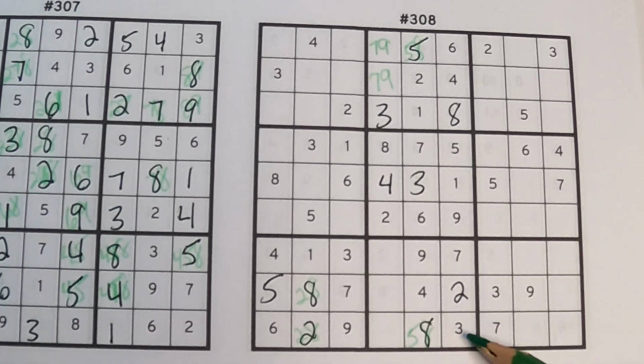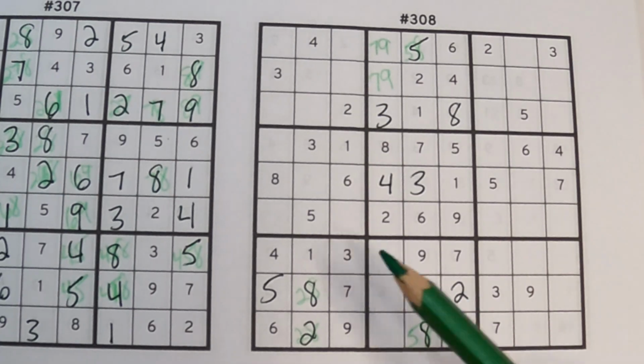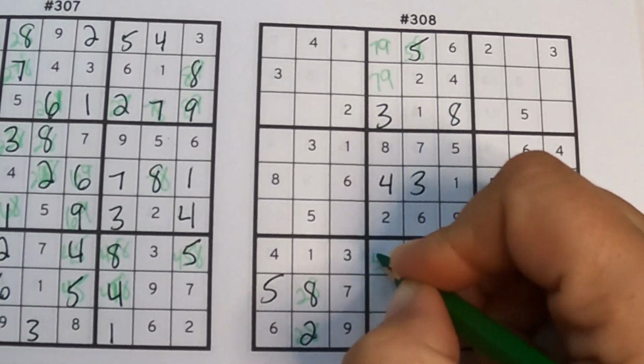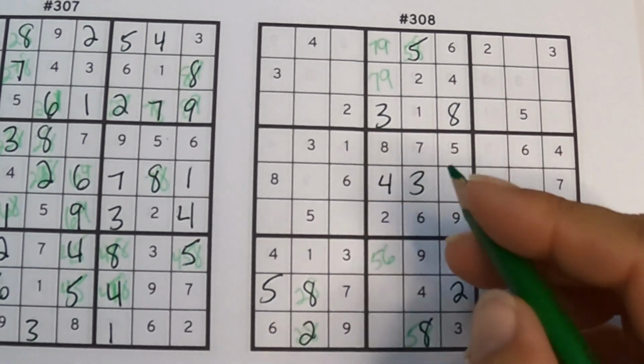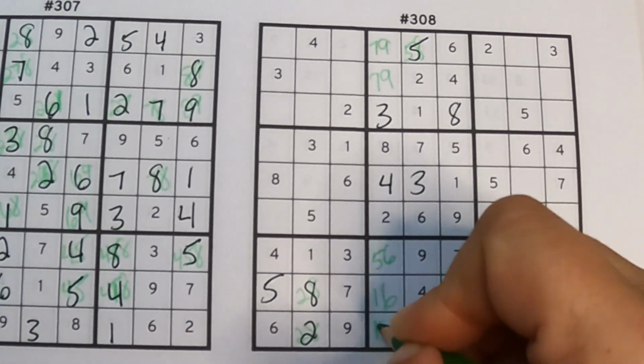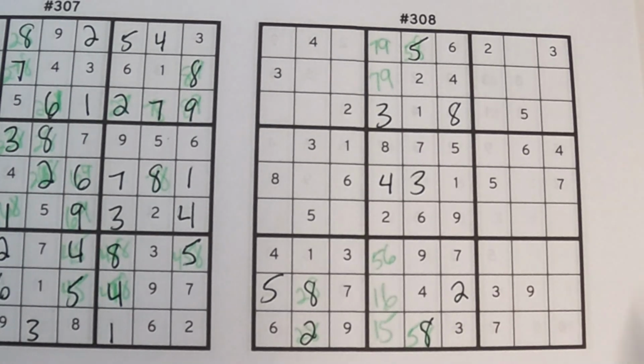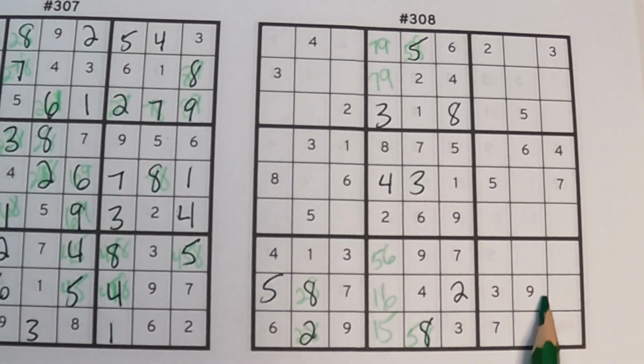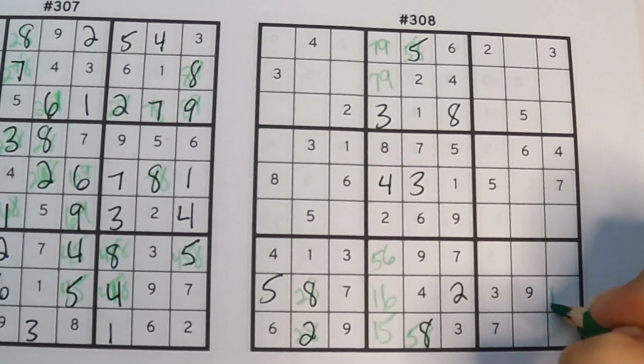For this box, we're missing 1, 5, and 6. We've got a 1 here, so 5, 6. 5 here, so 1, 6. 6 here, so 1, 5. For this row, we're missing 1, 6.